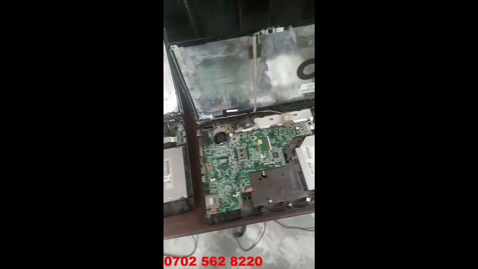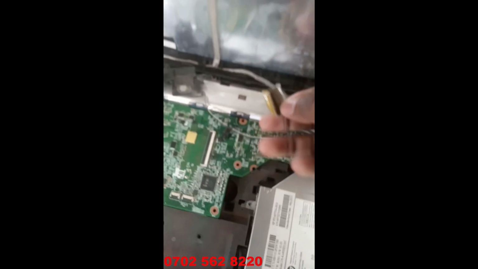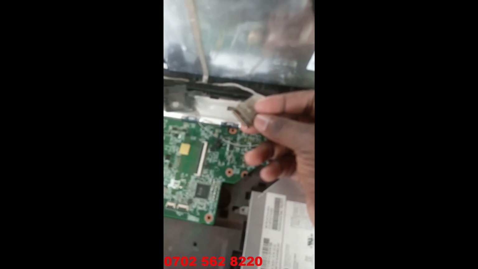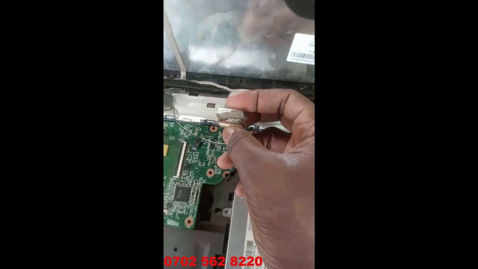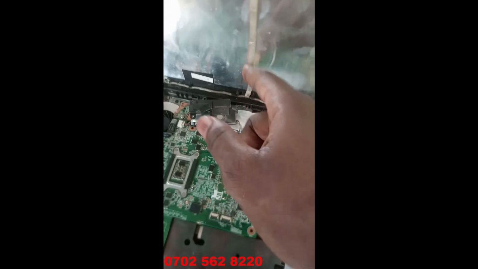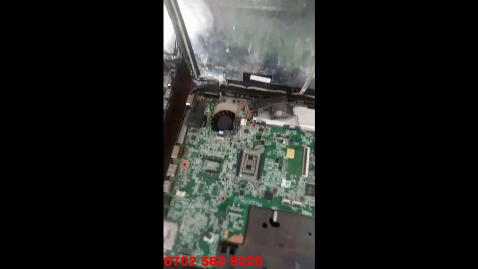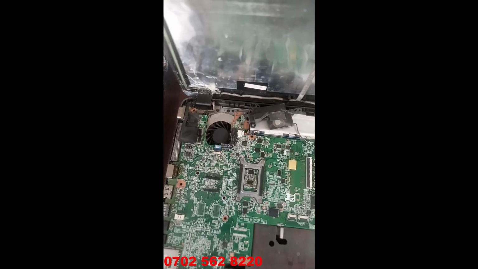So that is exactly what this video is about. This video is about how to fix a display issue that is related to the flex. And how do you know? It is by carefully examining the flex. Sometimes you could see the physical damage, as you've seen here, or maybe it could be an internal problem with the flex. So the best thing is to replace the flex entirely and solve the problem. So let's get into it.